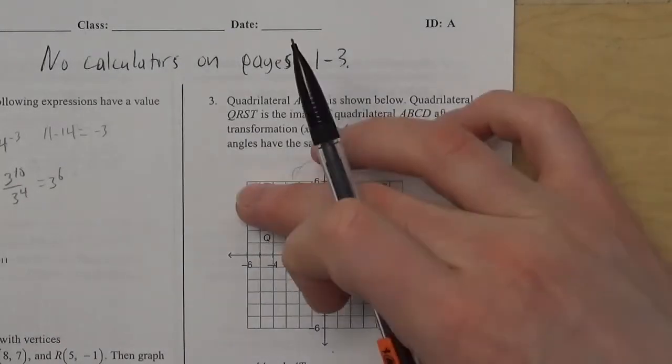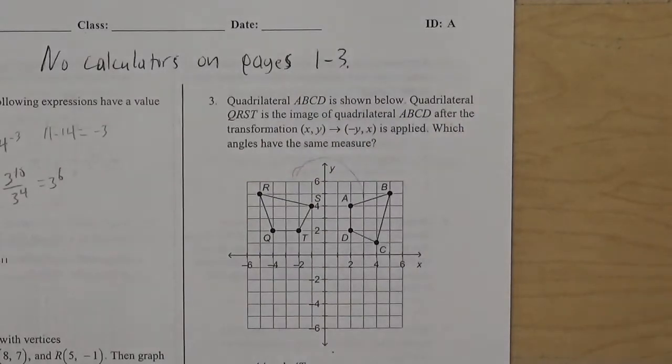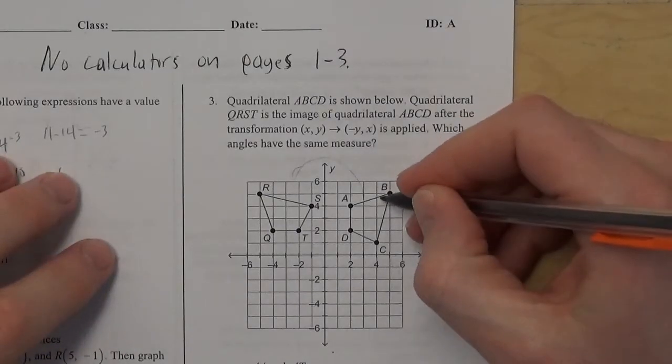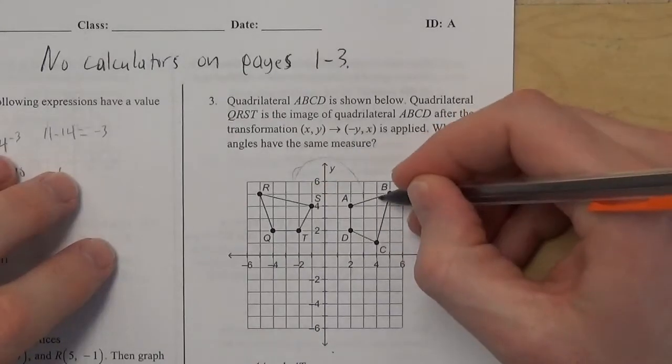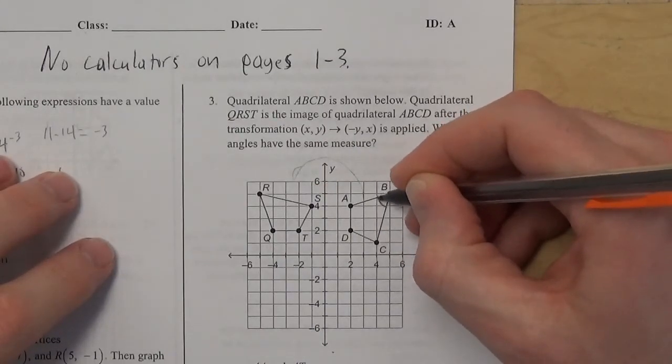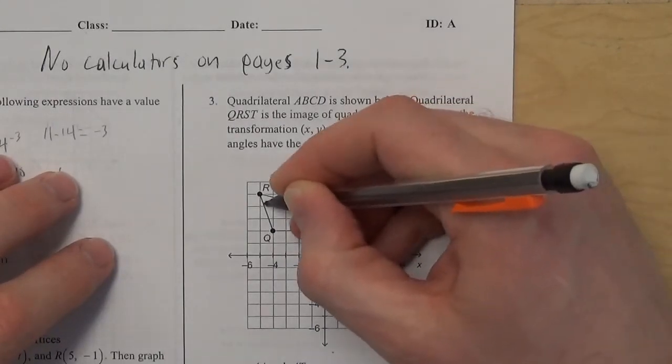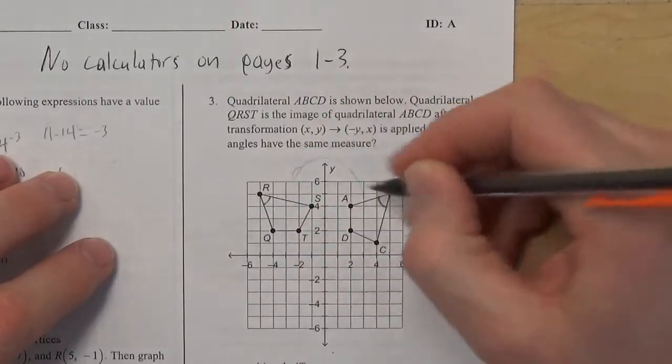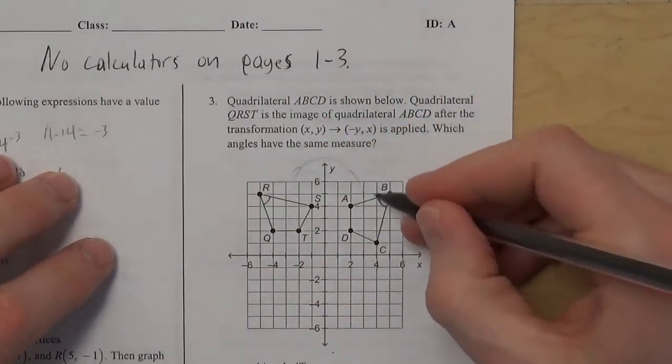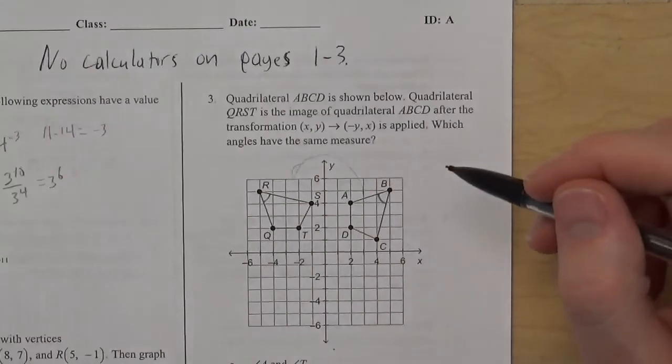Well, when you rotate something, it's still congruent, you don't change its shape. So what you're looking for are corresponding angles. In other words, angles that are in the same spot, just they've been rotated. So for example, B right here has been rotated over here and is now right there where R is. So these 2 angles are going to be the same measure.